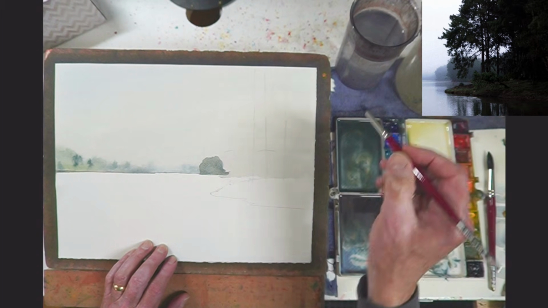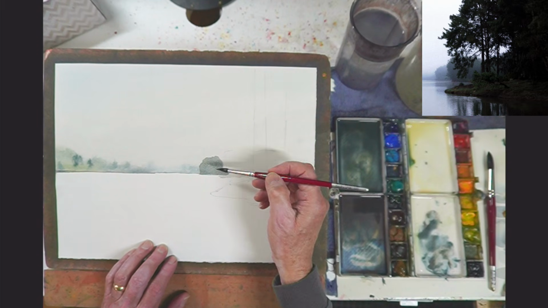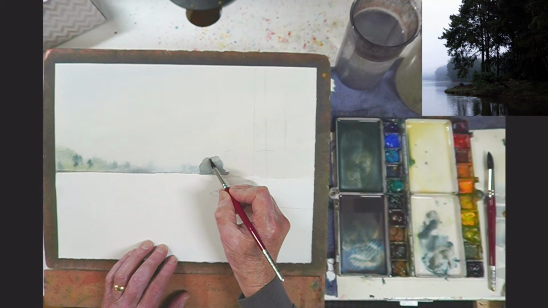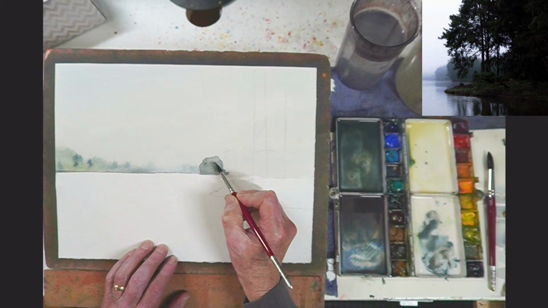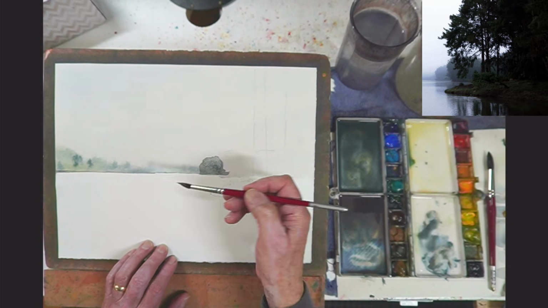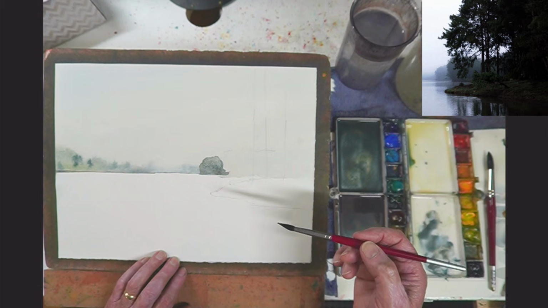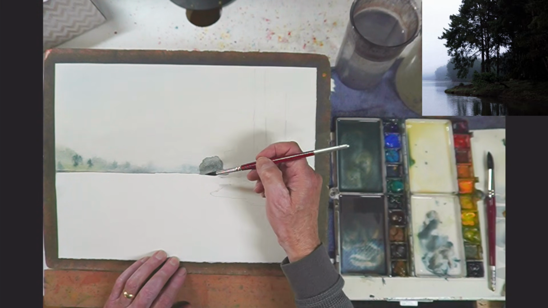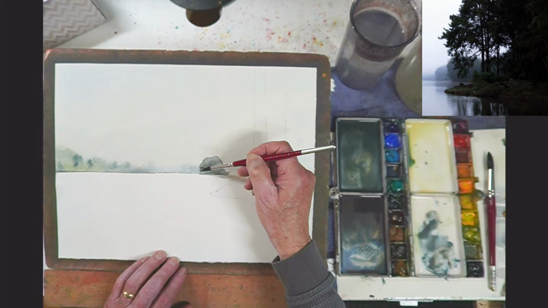The top of the tree is a little bit lighter than the lower part, so I'm just drizzling some water to create that effect. And then this next one is going to be a bit darker still. You know, this is probably just a little bit too dark. How about I lift some of that?